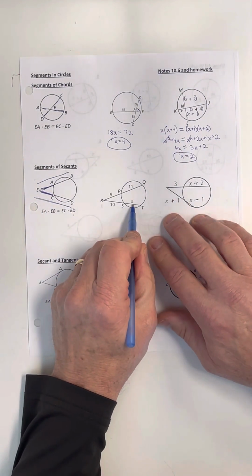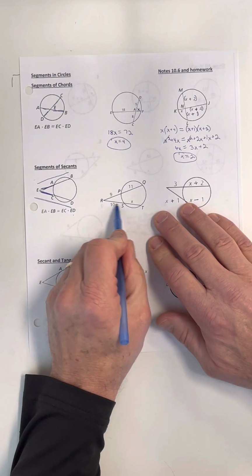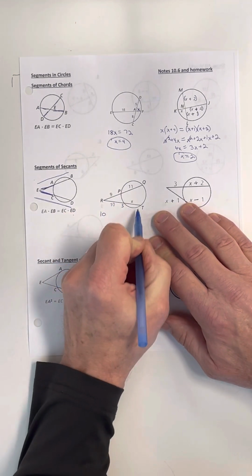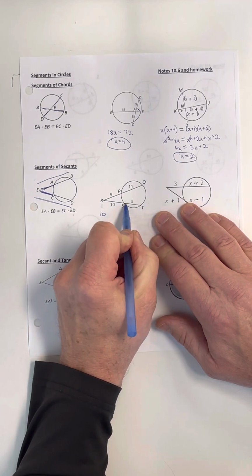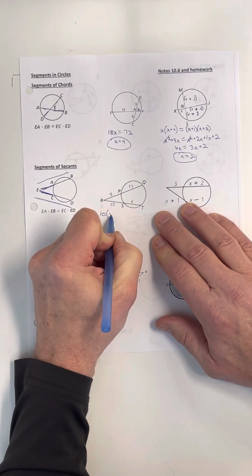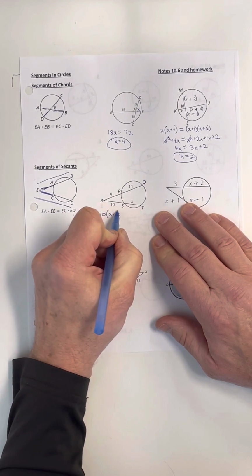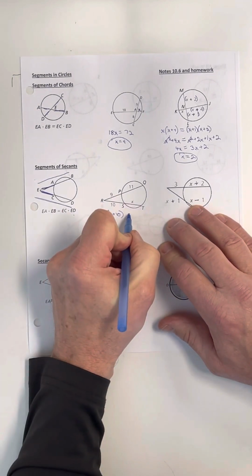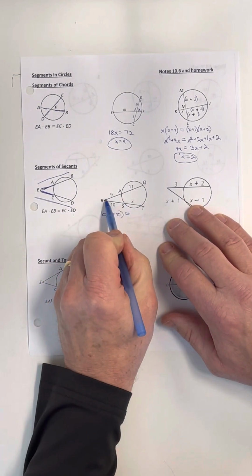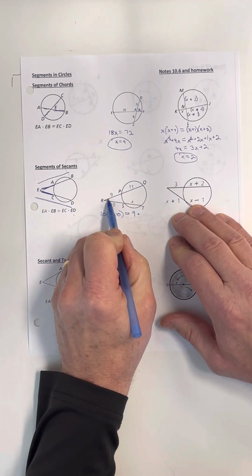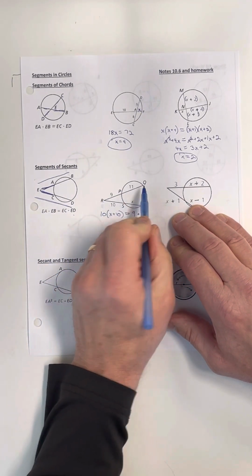So let's look at the first one. I'm going to work with this secant first. Outside segment times the total distance from here to here, which would be X plus 10. Make sure you use a grouping symbol since it's X plus 10. That's going to be equal to outside distance of 9 times the total distance from R to Q, which is 9 plus 11, 20.